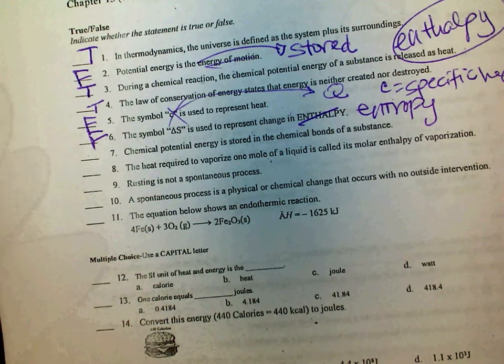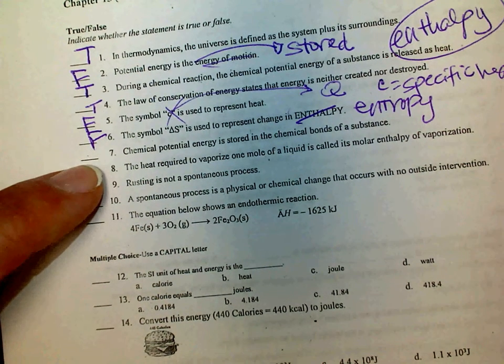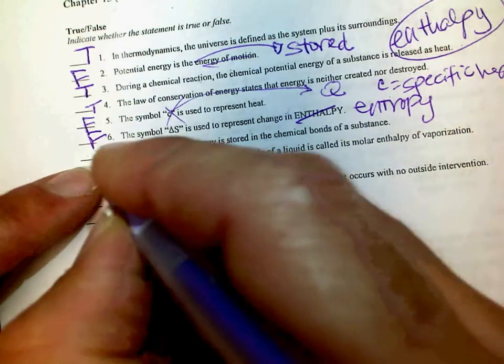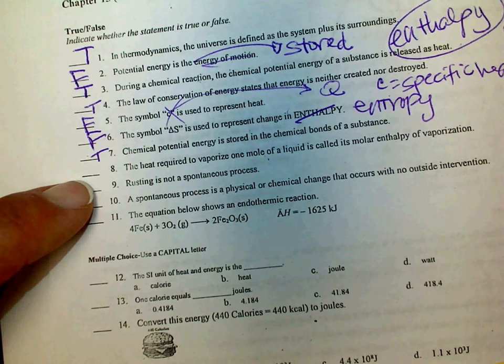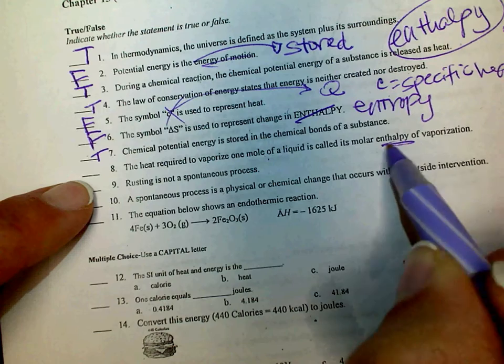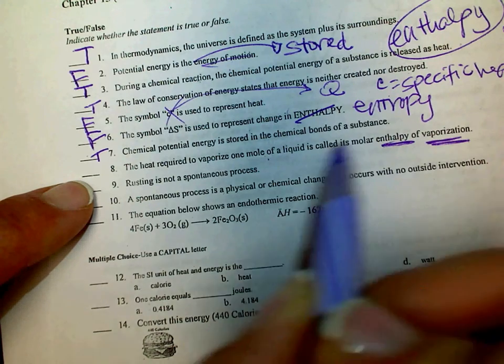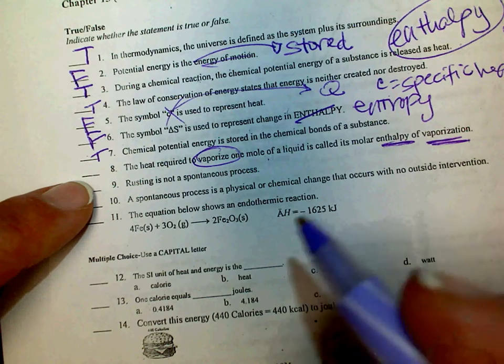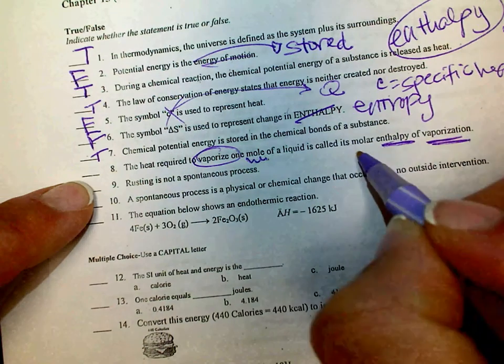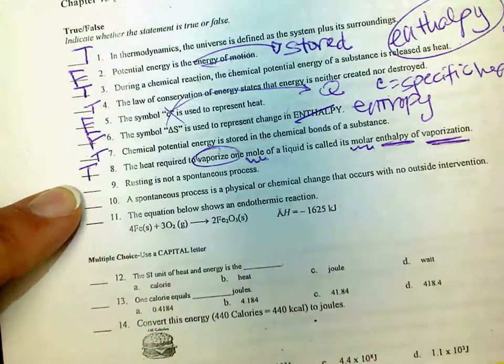Number 7, Austin Jones. Chemical potential energy is stored in the chemical bonds of a substance. Very good. Jay McKnight, 8. The heat required to vaporize 1 mole of a liquid is called its molar enthalpy of vaporization. We've talked about enthalpy of vaporization, and that's all about vaporizing or boiling something, right, Michael Albert? Now, we haven't talked about it for a mole, but this is a true statement. Number 8 is true.